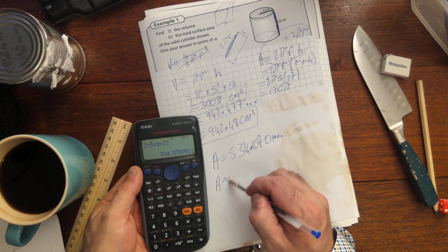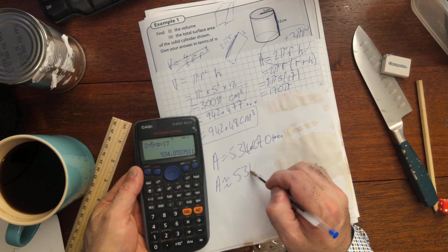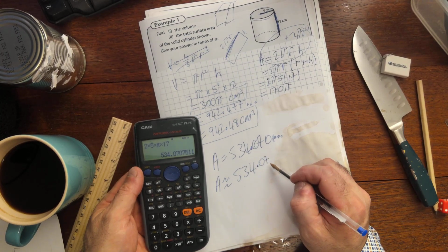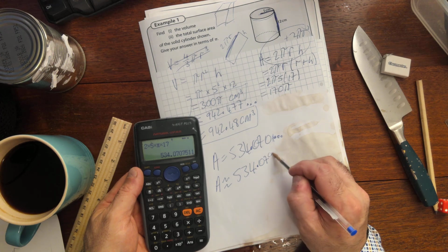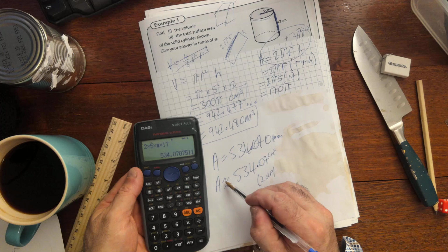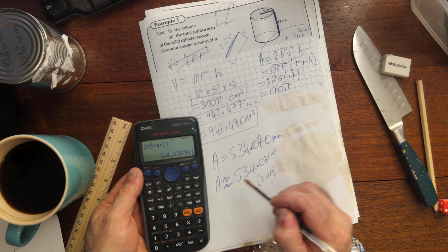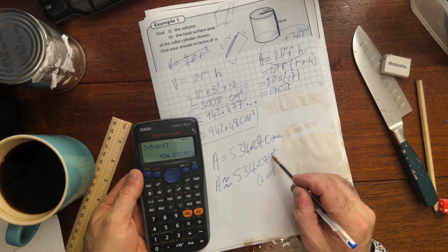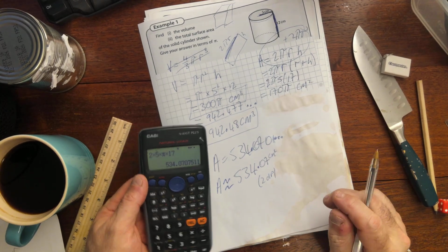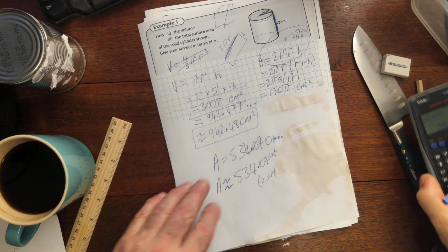And then we say area is approximately equal to 534.07, and that's obviously rounded. You can put this to 2 decimal places, but because you've put this, you don't have to, so it makes it a bit easier. And you put in your units, centimeters squared. Same here, and that's that question done to a very high standard, and we've set the scene for what we're going to do.